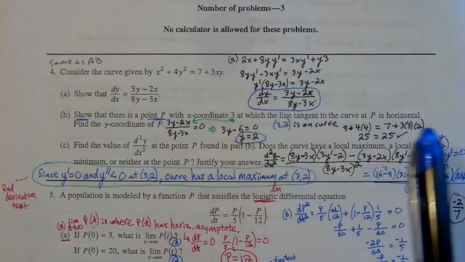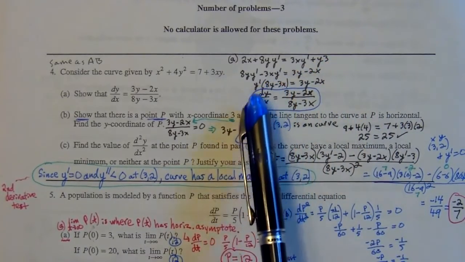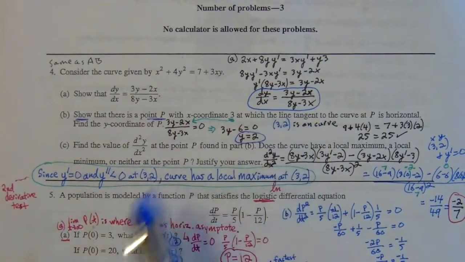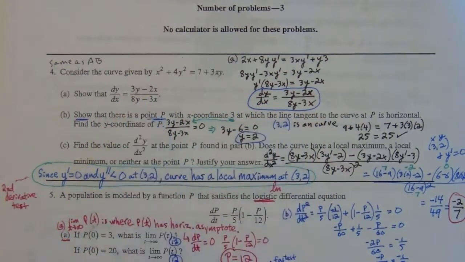And then remember your algebraic technique: you move all of your y primes to the same side of that equation, factor out a y prime and divide, and then boom, there's your derivative. I like those problems when they ask me to show something and I actually can obtain that, then I know I did that thing right. So that's just doing implicit differentiation, getting that first derivative.